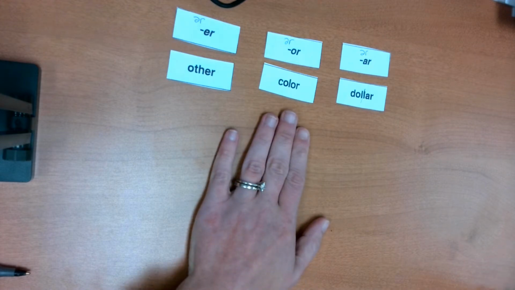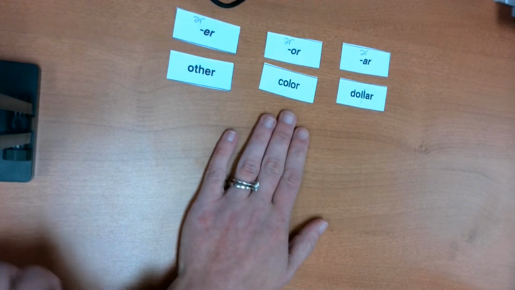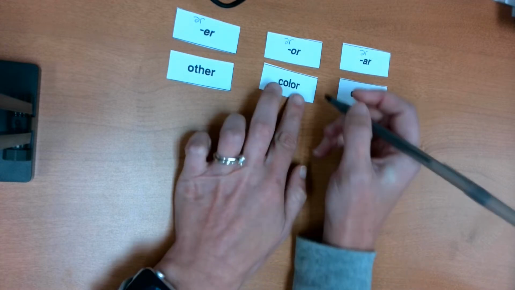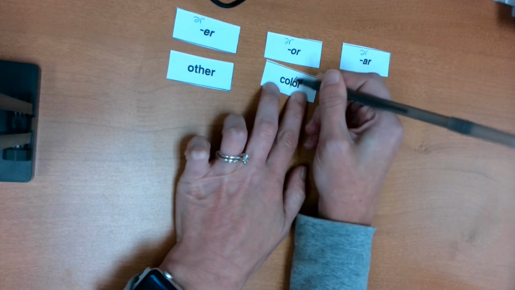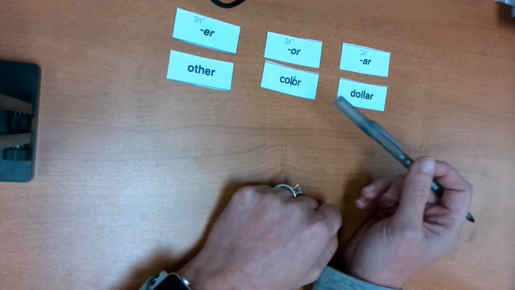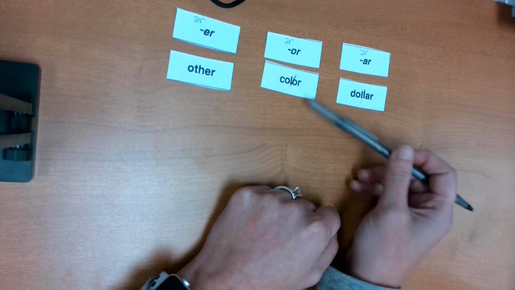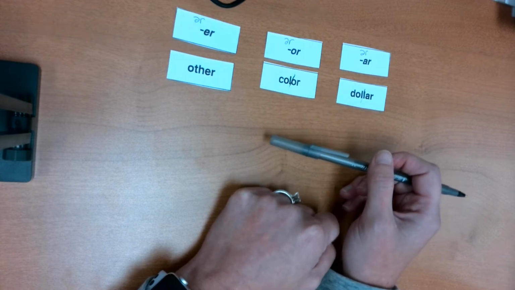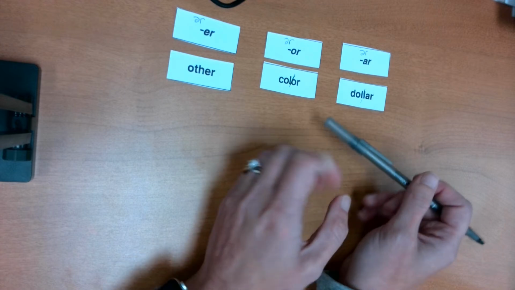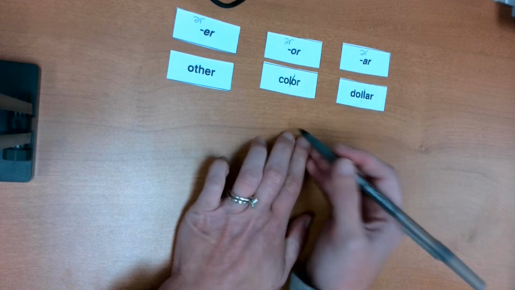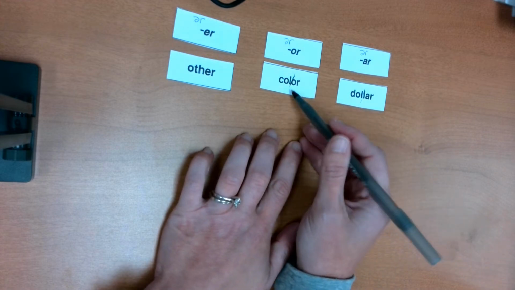So when I look at color, it's not kolar, right? So even though there's only one consonant right there, I know my syllable's dividing here because it's not kolar, okay? So typically we need 2 consonants to keep a vowel sound short. In this case, we don't, okay? And so that's why I always use the word typically. And so it's important that we're really thinking about what kind of syllables are coming together so we can expand our word knowledge. So that's a closed syllable right there.